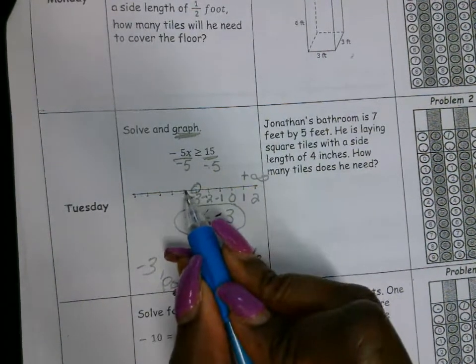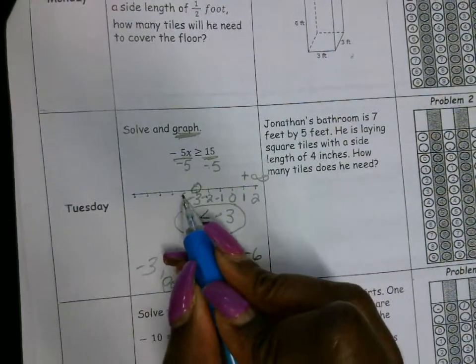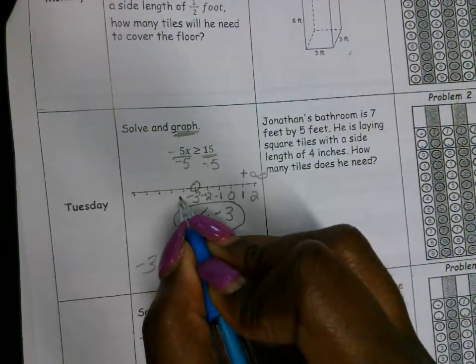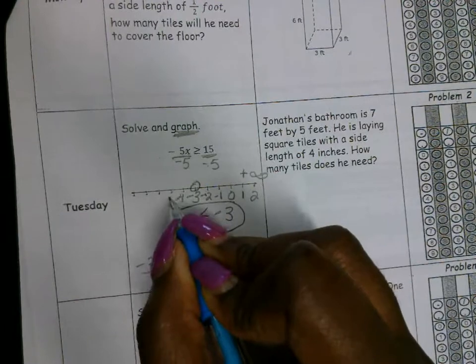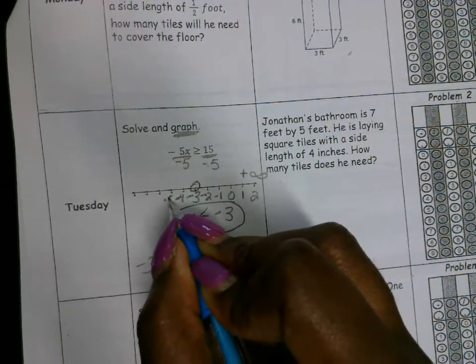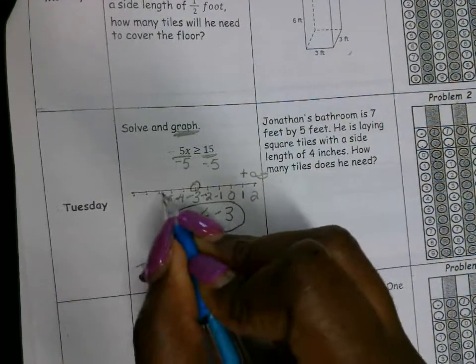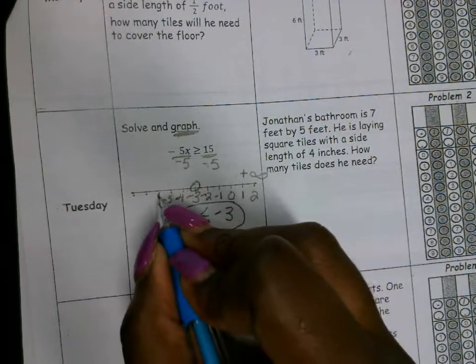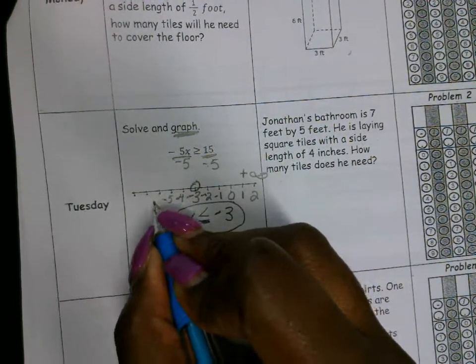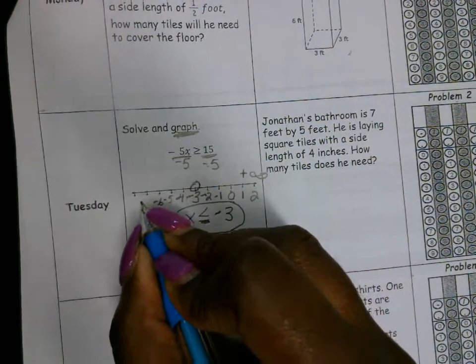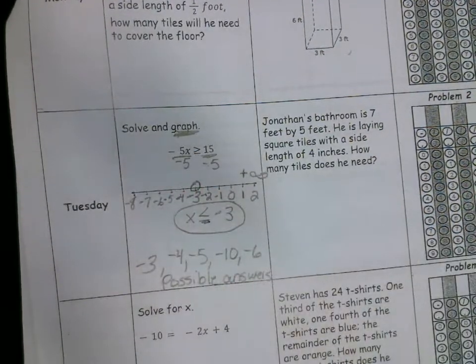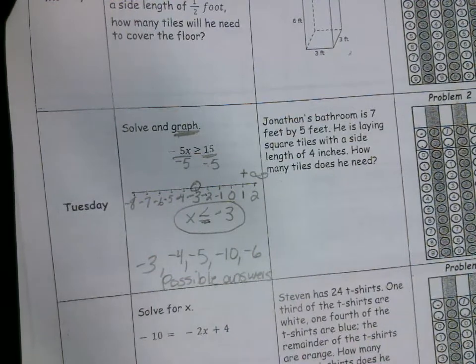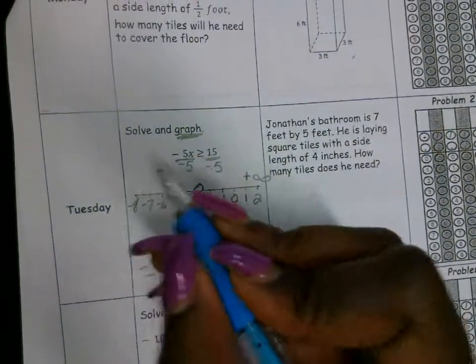What number would be on the left side of negative 3? Negative 4. What's the next one? Negative 5. And they already have numbers here, but you can't see them, okay? What's the next number? Negative 6. What's the next number? And the next one. All right, so now I'm going to shade in all the numbers that could be possible solutions. And I forgot the negative infinity, right?